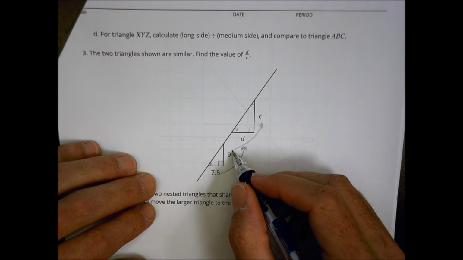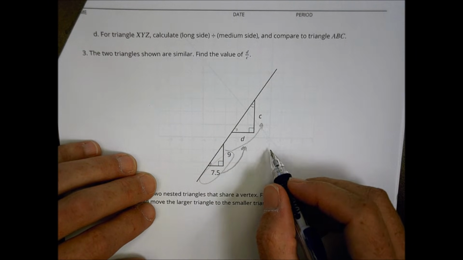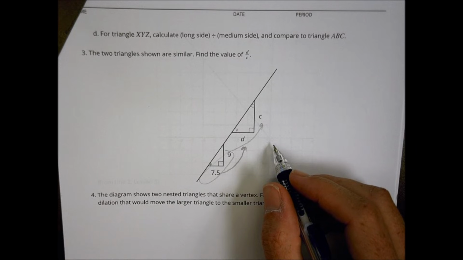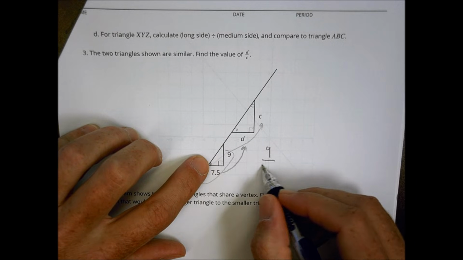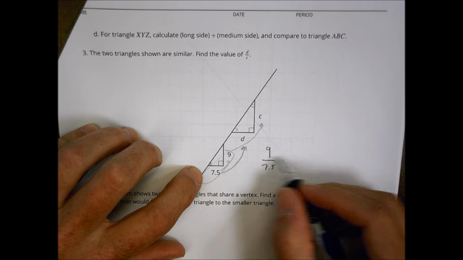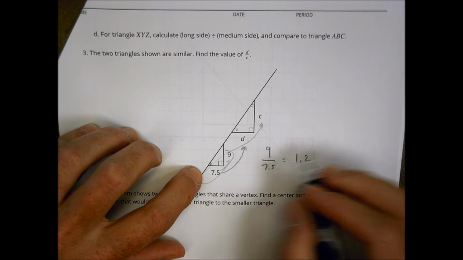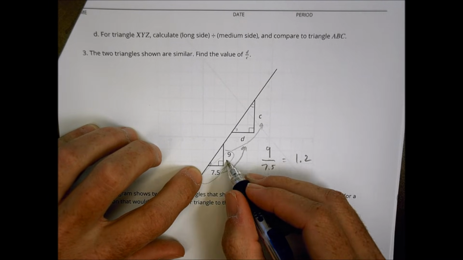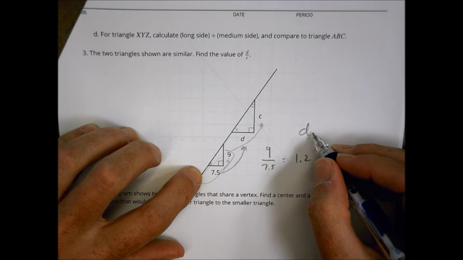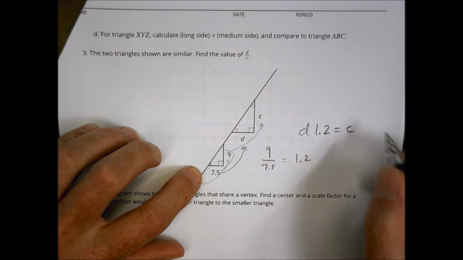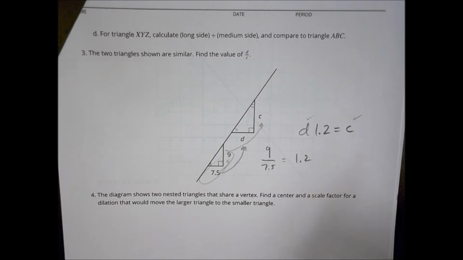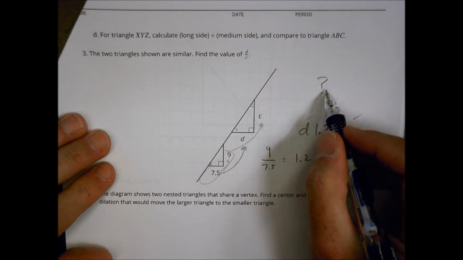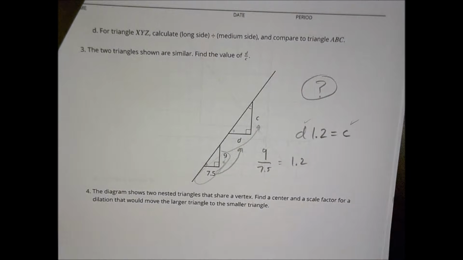I can look here and notice that I have 7.5 times some value. It should give me something. In this case here, if I looked at my Y divided by my 7.5, I know going from there to there, it's equal to 1.2 to go from here to there. 7.5 times 1.2 gets you 9. So I don't know, D times 1.2 is going to be equal to C. That's going to be a true statement, but I don't know what D and C are to figure that out. The book had a solution, but I got a little stuck there. So that one to me was a question mark, and I got to keep on moving. So ask your teacher and see what they say there.